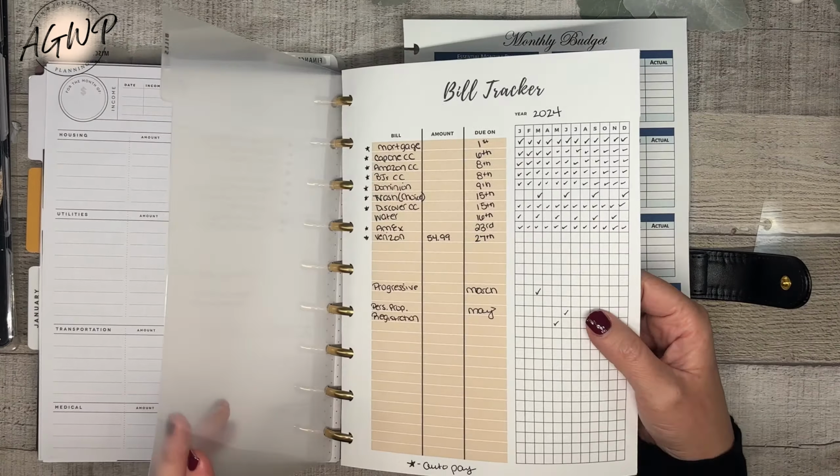So I can see, am I overestimating, am I underestimating where it needs to be. And then I'll just have a thing here for monthly shopping, which is the actual expense sheets.